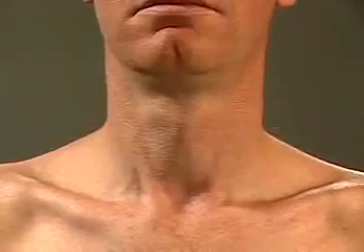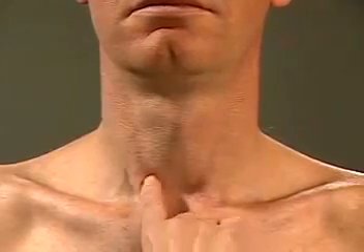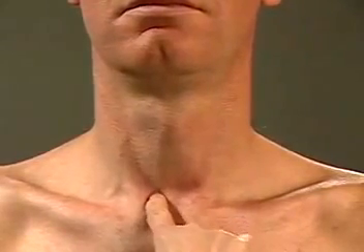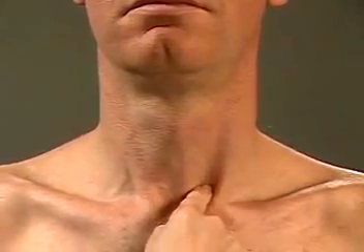Inspect the patient's neck for supraclavicular retractions and for contractions of the sternomastoid muscles. Normally, they are not present. Check the position of the trachea. It should be in the midline.